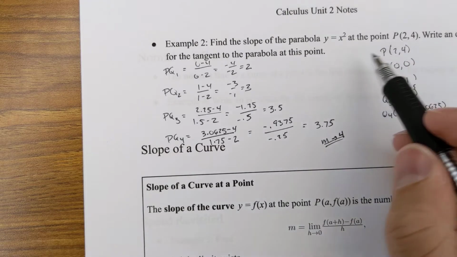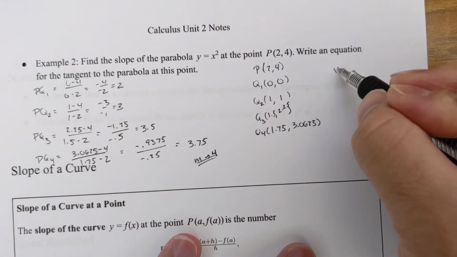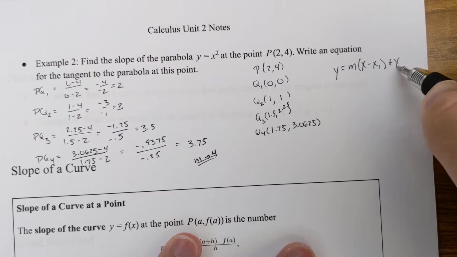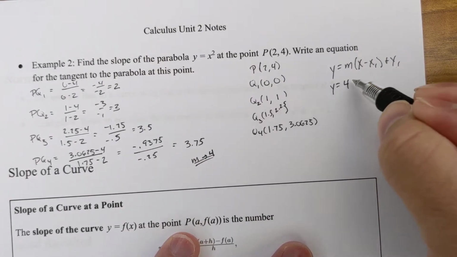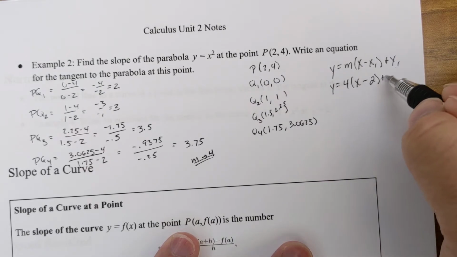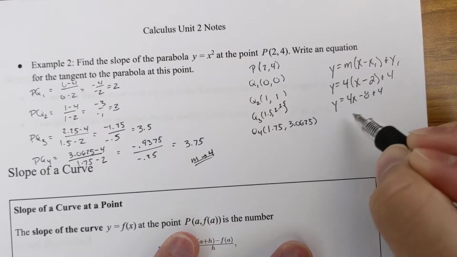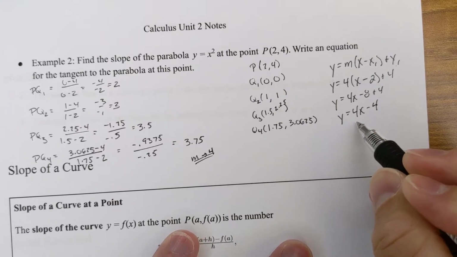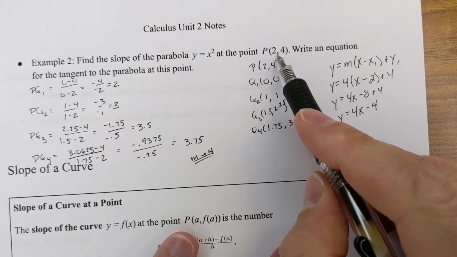Now the second part says write an equation for the tangent to the parabola at this point. So that's using point slope form. So y equals m, x minus x1 plus y1. So y equals 4, x minus 2 plus 4. So 4x minus 8 plus 4. So y equals 4x minus 4. So this line will touch the parabola at that point.